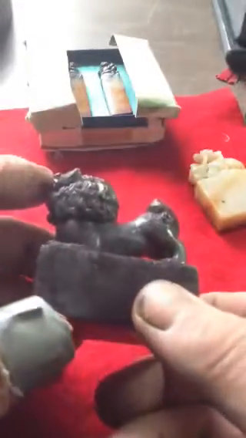clear. My camera's not focusing for some reason. I think it might be the light here. I'm trying to press the stone to get it to focus. What a moron I can be sometimes.